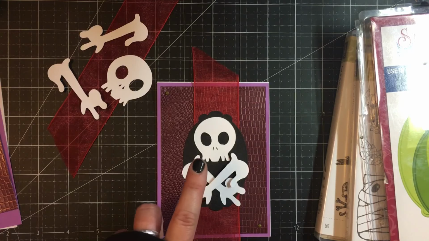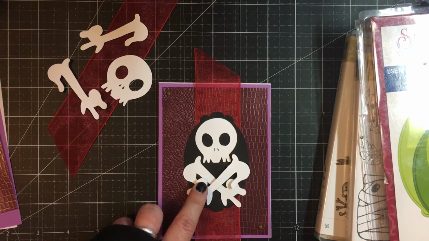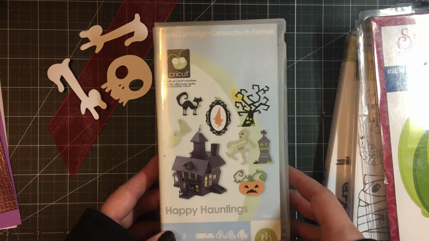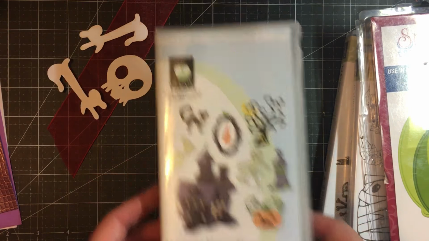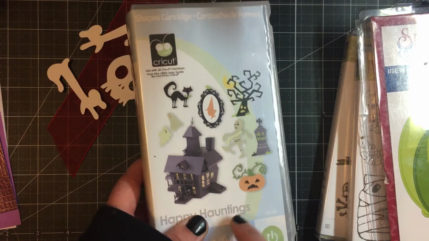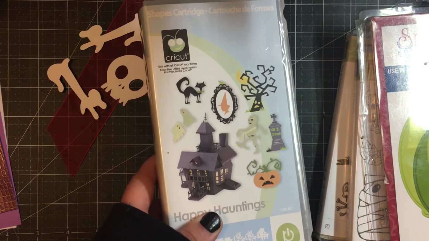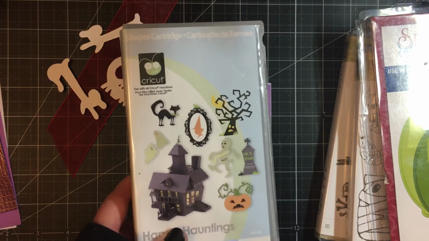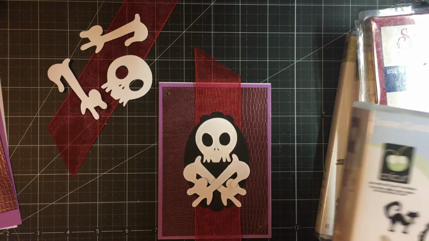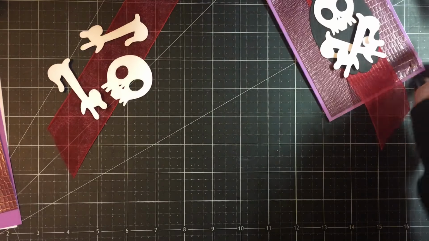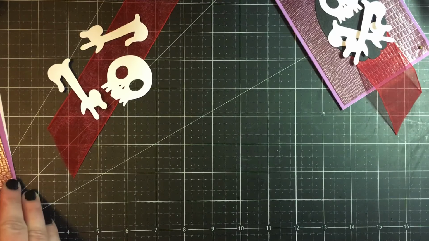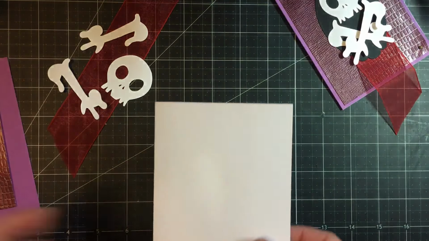And last but not least, the actual skull and crossbones I got from this Cricut cartridge, and it is from Happy Hauntings. And this Cricut cartridge I think I'm using on all of my Halloween cards this month because there's a little bit of everything in here. And in my next video, maybe I'll tell you a little bit more about that cartridge and show you all the options it has.